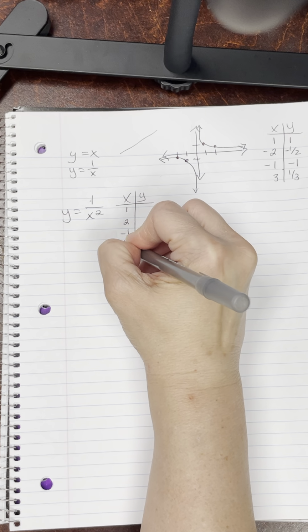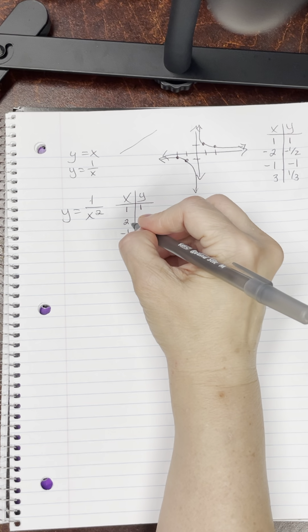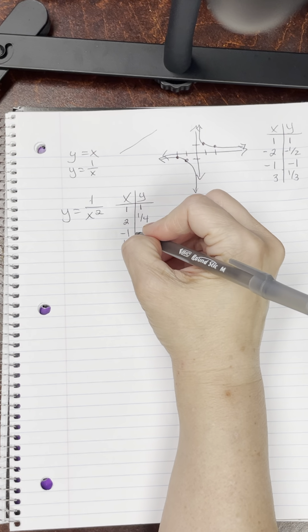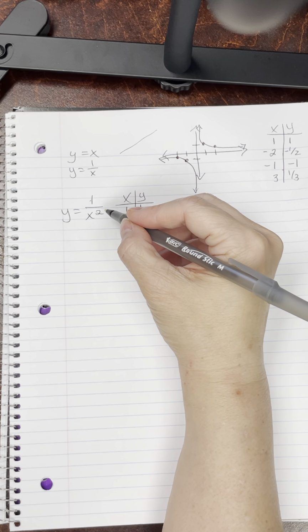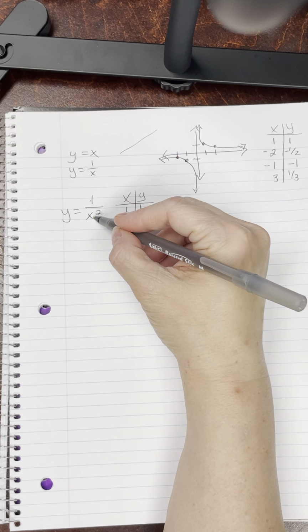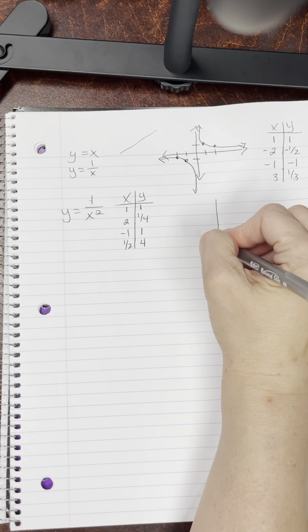Oh, I might even do a half on this one. So 1 squared is 1, 1 over 1 is 1, 2 squared is 4, so this is 1/4. 1 over -1 squared is 1, 1 over 1 is back to 1. A half squared is a 4th, 1 over a 4th flips that, makes that 4.